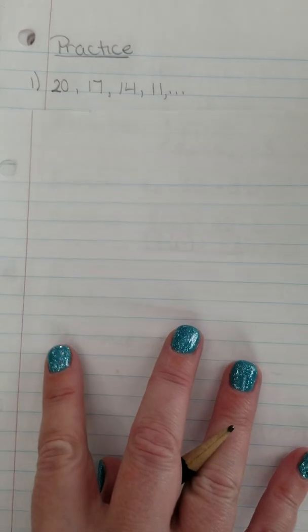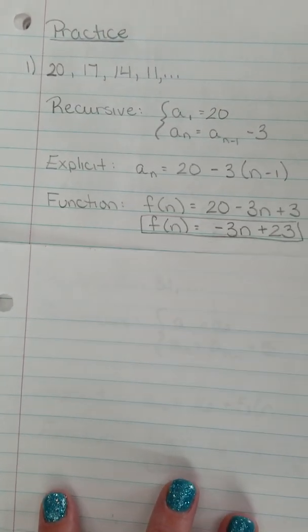At this point, I'm going to give you some practice problems. Please copy these onto your page, pause the video, work them out, give me the recursive formula, the explicit formula, and the function. So go ahead and pause the video and work on practice problem number 1. Okay, check your answers on number 1.